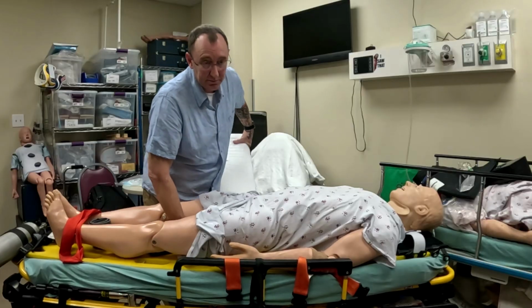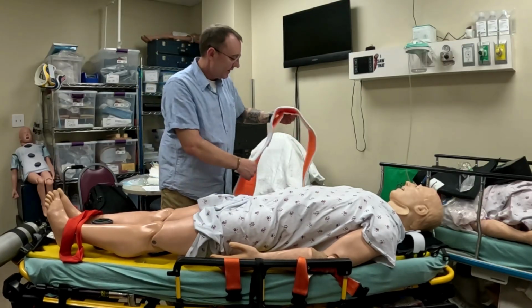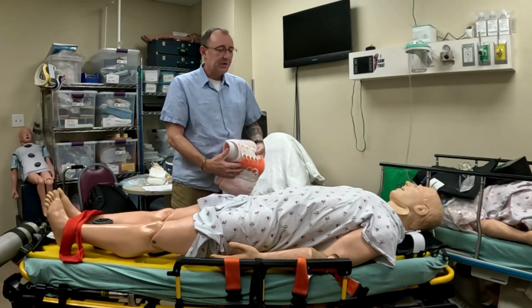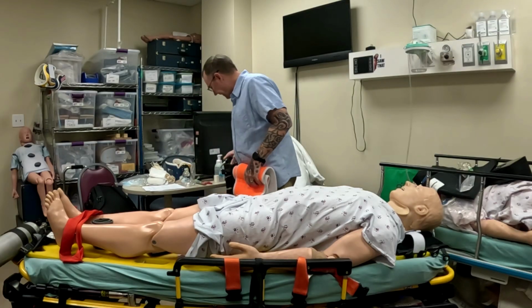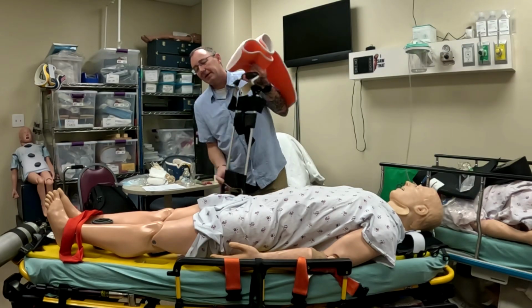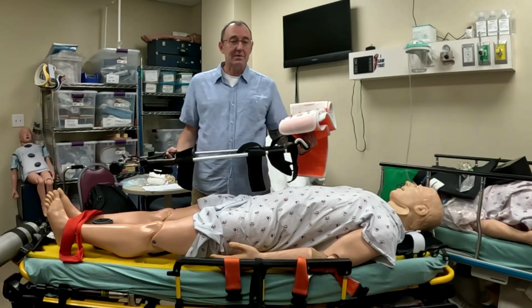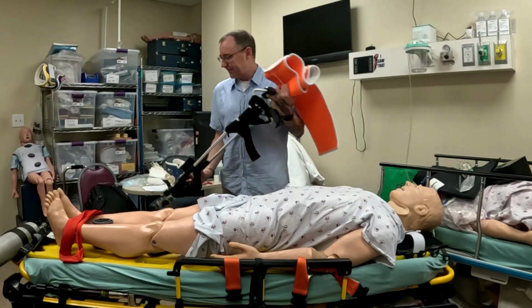Other fractures that can bleed a lot are femur fractures. You can use items such as a traction splint to reduce femur fractures to control bleeding.